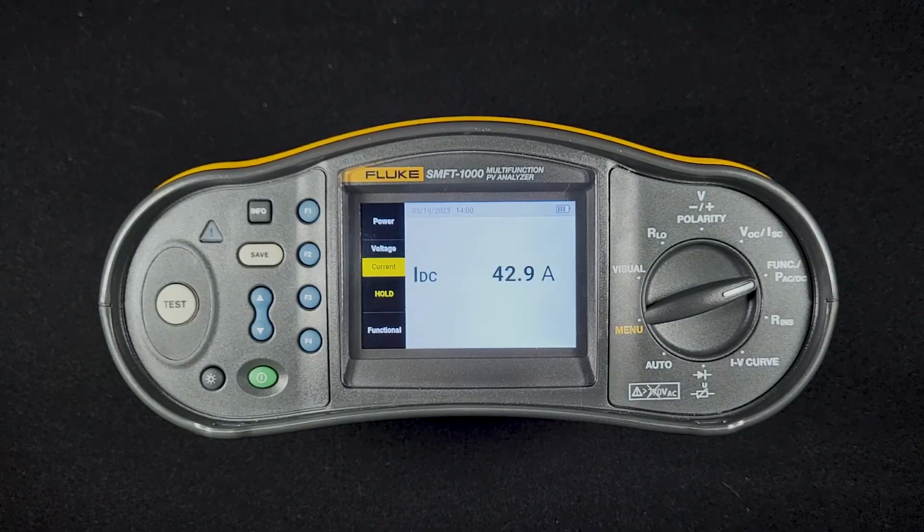Now, the thing you need to do with the current clamp that comes with the SMFT, first off, make sure you turn it on.